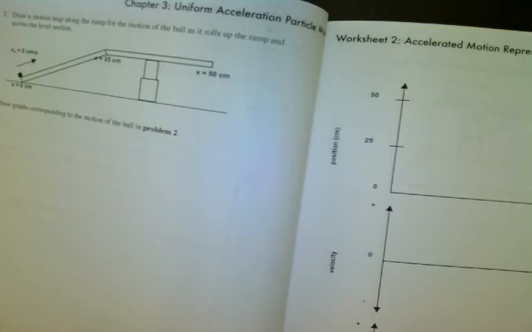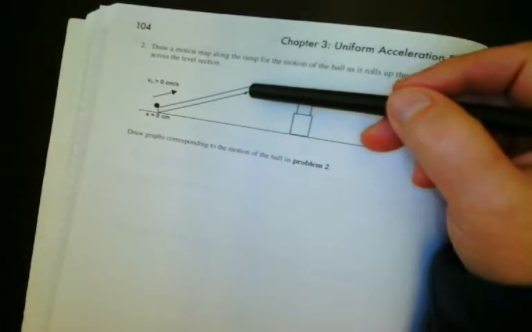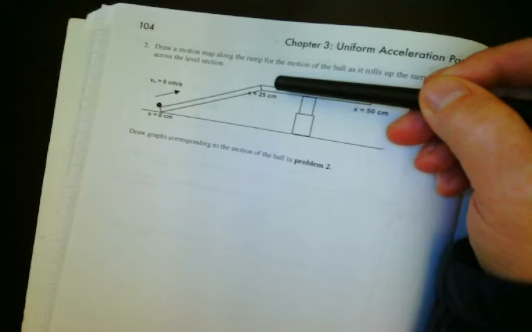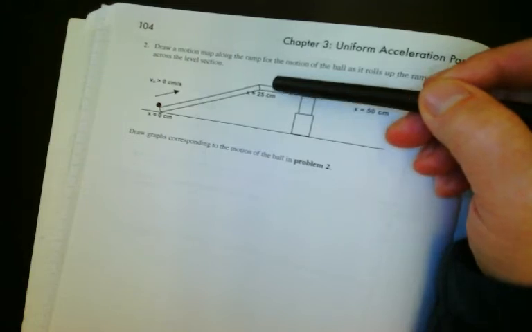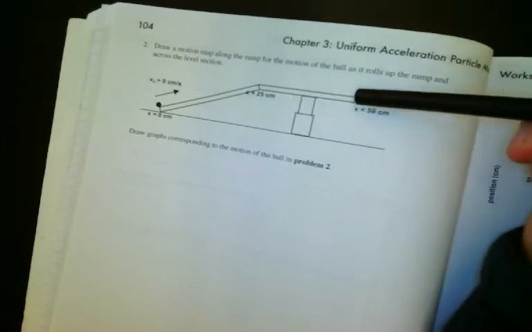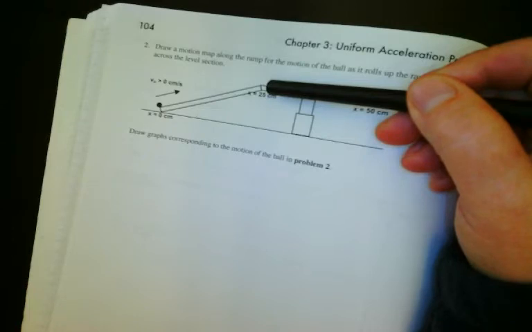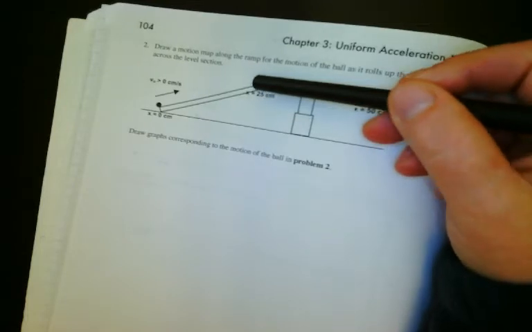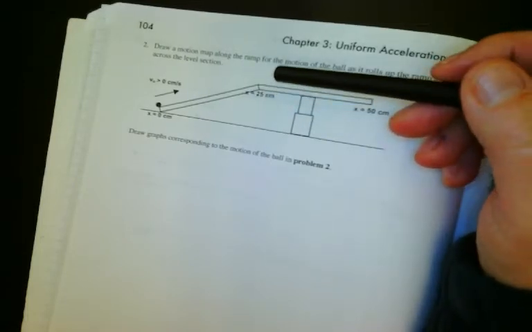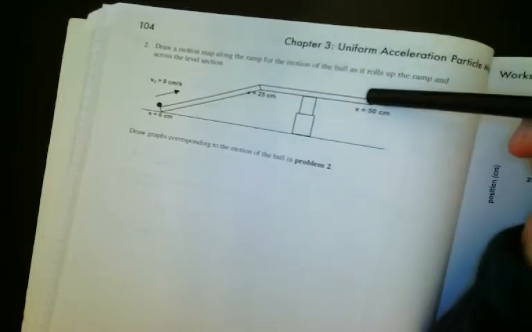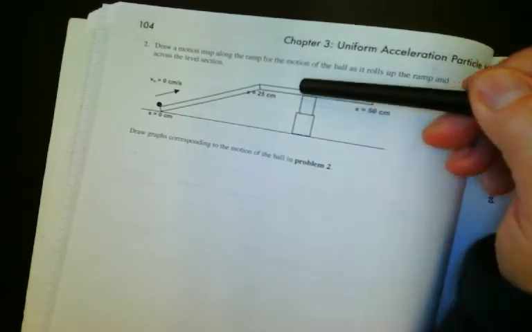Okay, what don't you understand? Why it's not... So okay. The position here is 25. What would be the position here? No, 25 is right here. What would this be? If this is 50 and this is 25, what's halfway between 25 and 50?